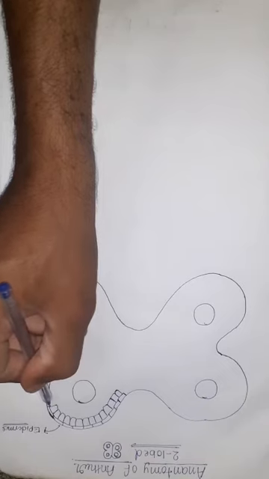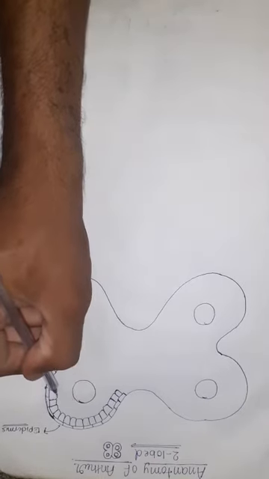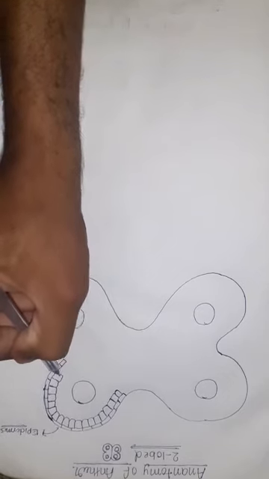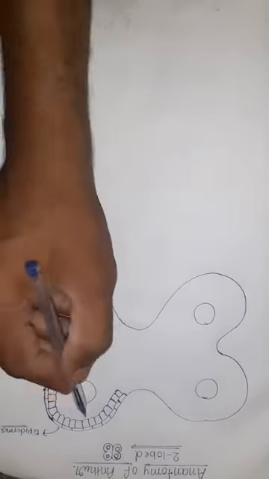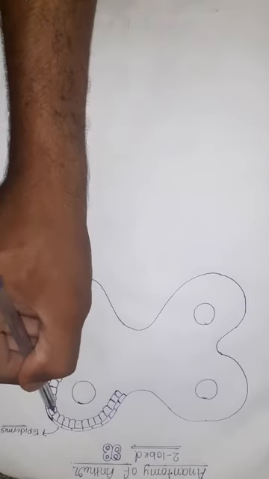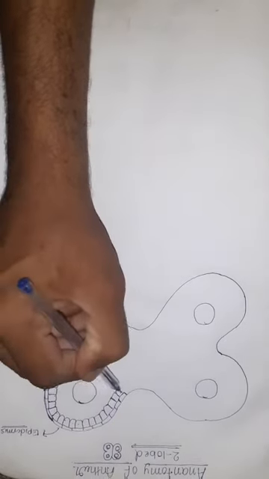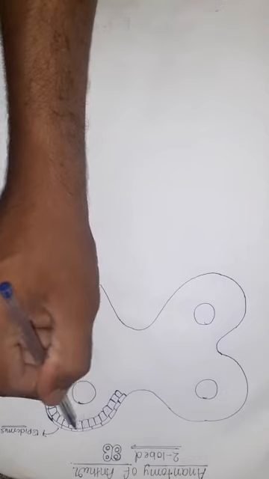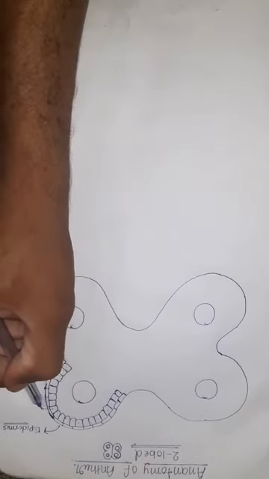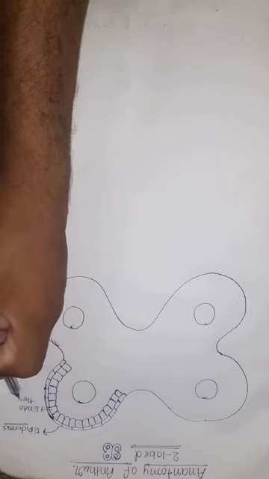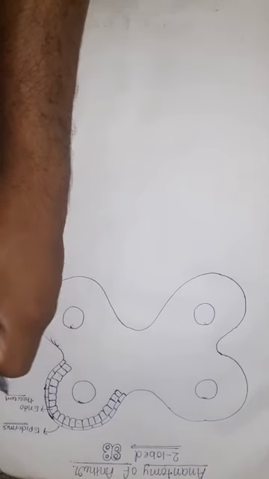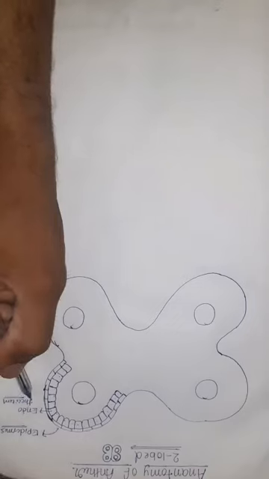How these layers evolve or develop, we will see next, because after doing this anatomy we can see the development of these cell layers also. This is the second layer, which also has a prominent nucleus. This layer is called the endothelium. Endothelium is the second layer.